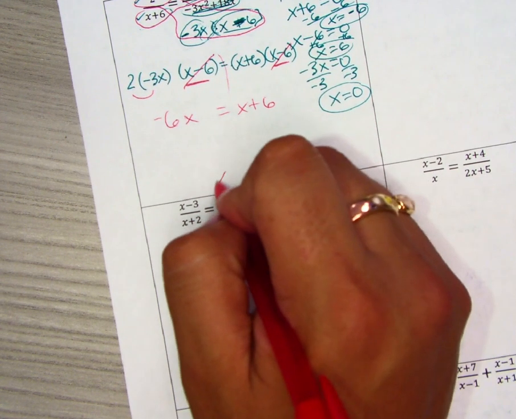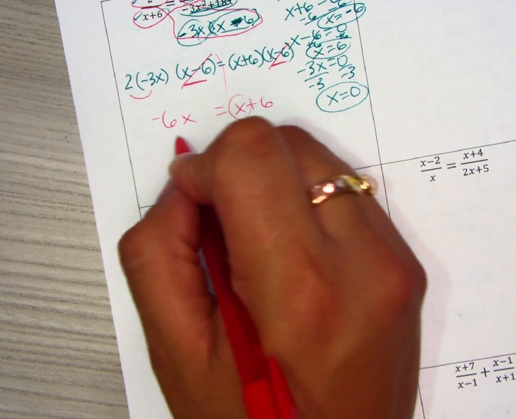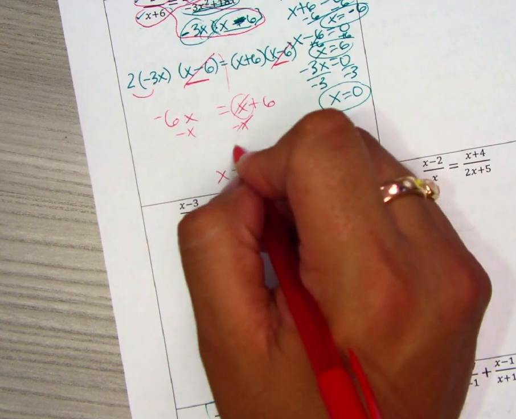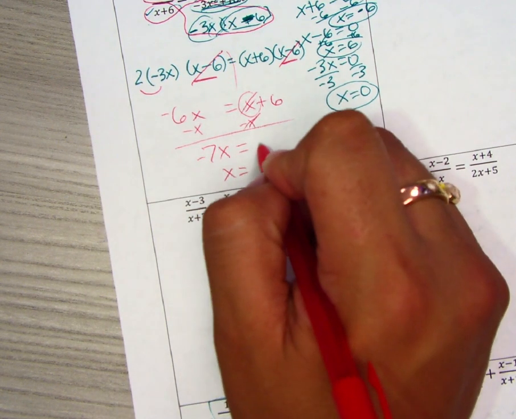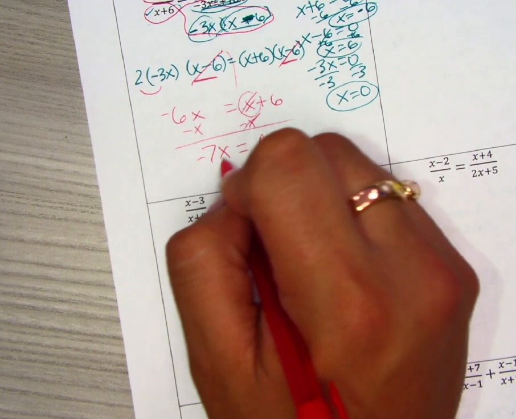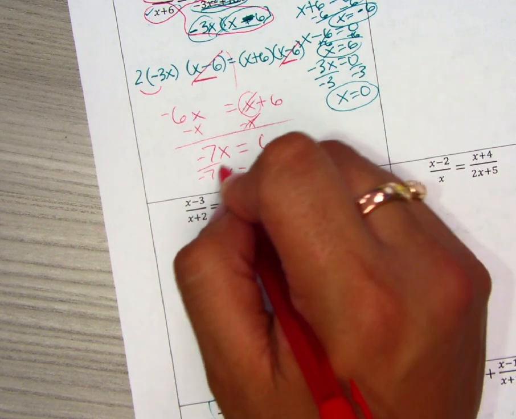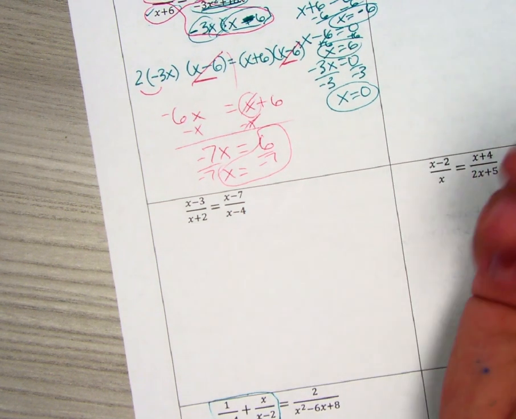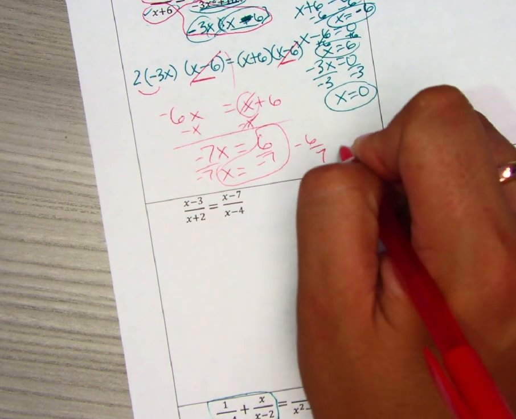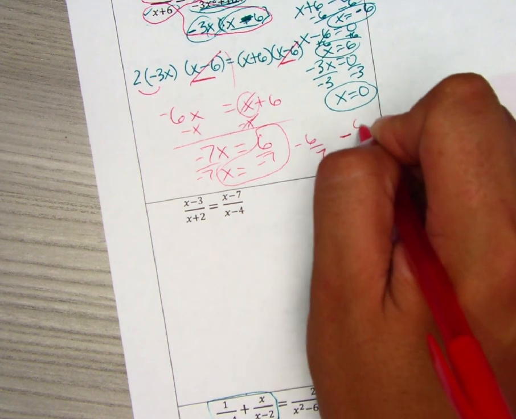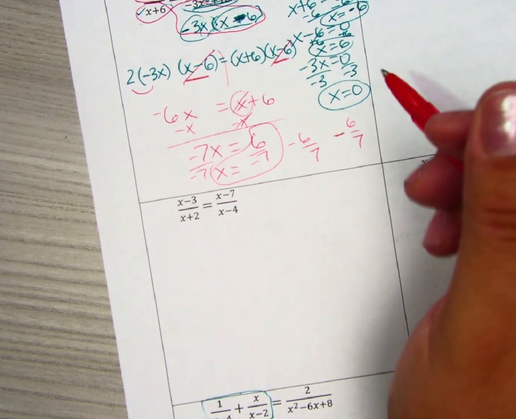So to solve for x, we need to isolate the x and move it around. This x needs to go, so minus x on both sides. And then we have negative 7x equals 6. So we divide by negative 7. So x equals 6 over negative 7, or negative 6 over 7. So it's 3 different ways to write this down.